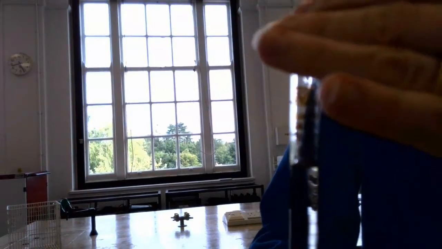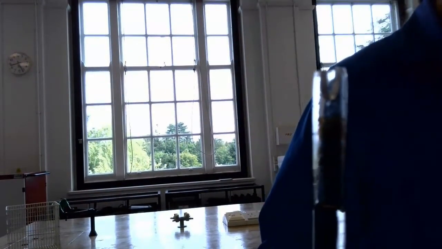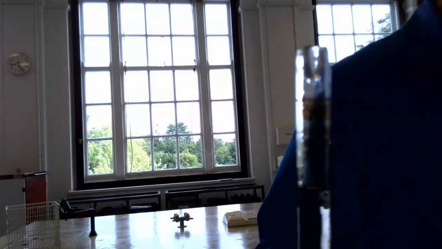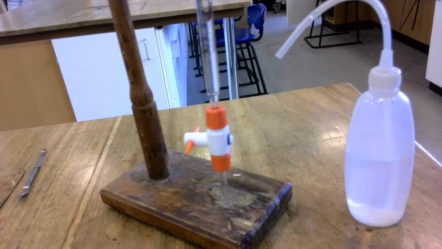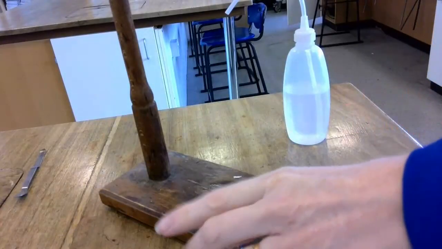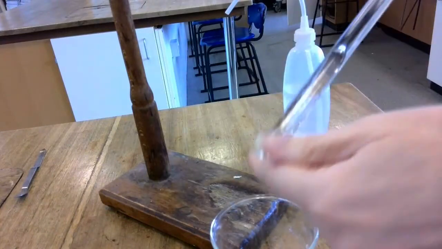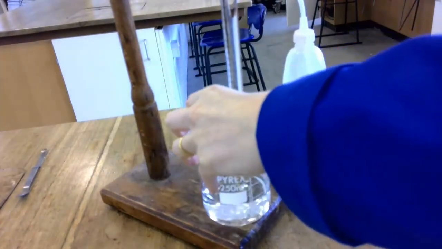I'm going to put my little bit of magnesium ribbon so it just sits in the top of the burette. Next, I need to invert the burette quickly and place it into my beaker of water, clamp it back into place, and measure off the volume of the liquid.